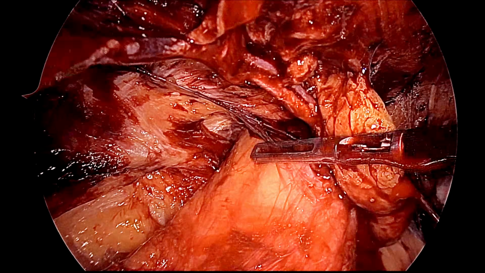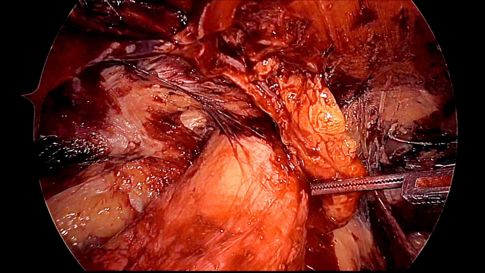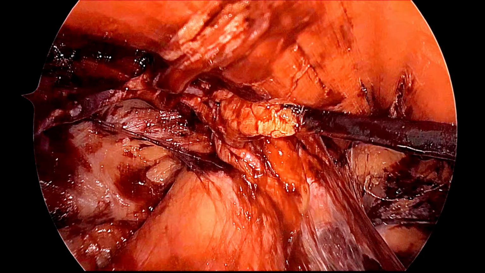So, this lateral dissection is almost over. After that we will go to the medial dissection and we will check for the Cooper ligament.